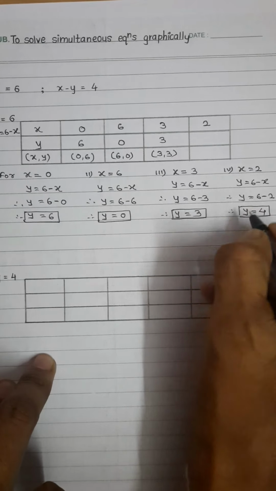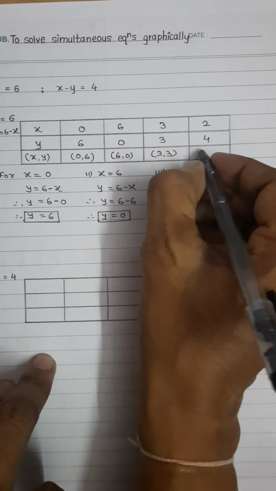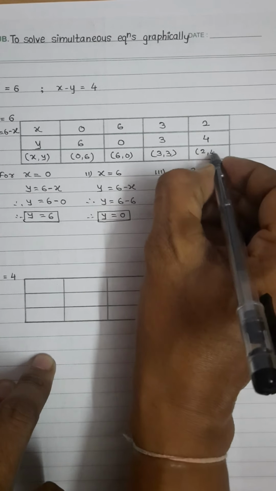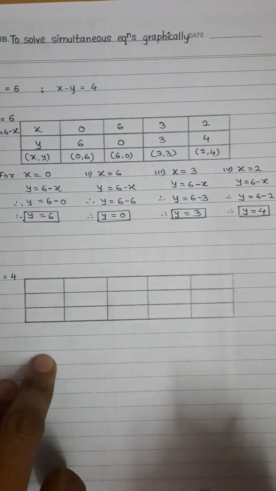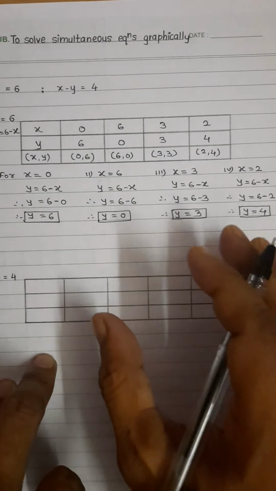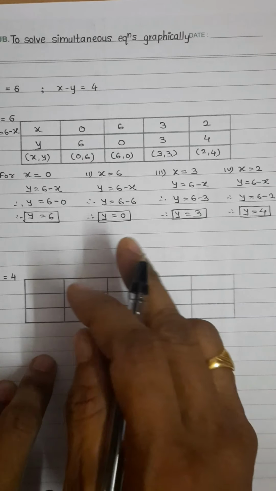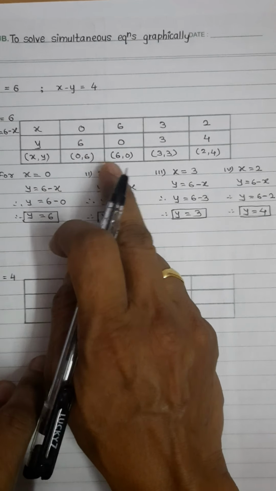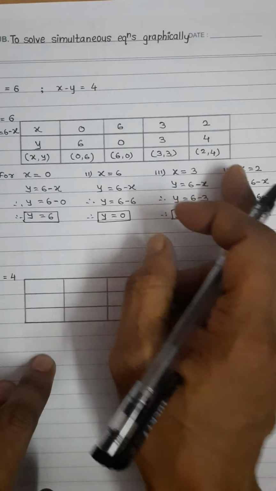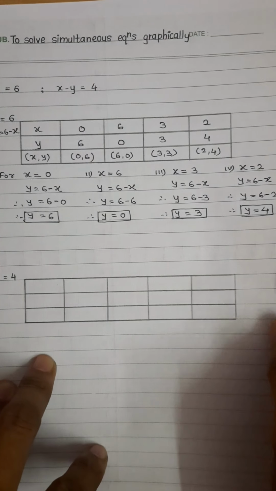Therefore, when x is equal to 2, y is equal to 4, so 2, 4 is another ordered pair.